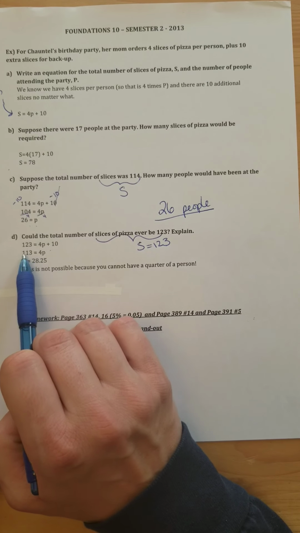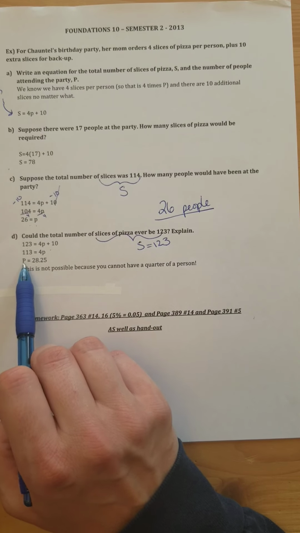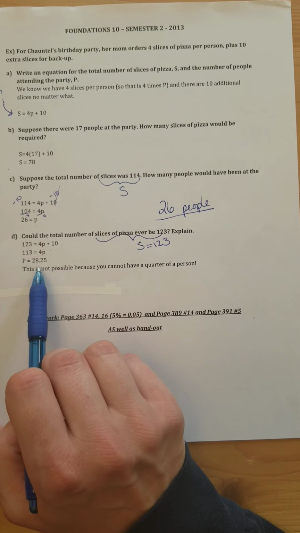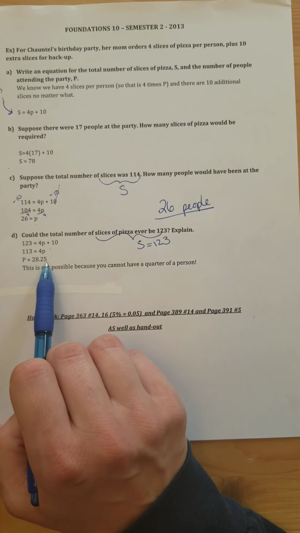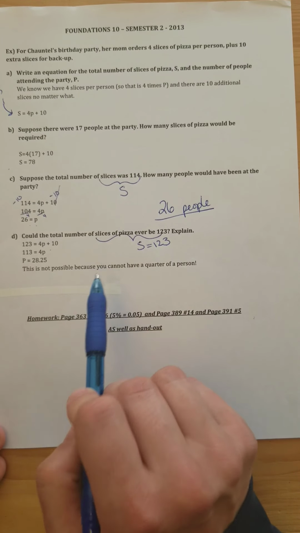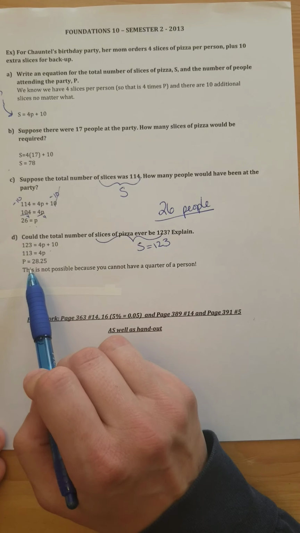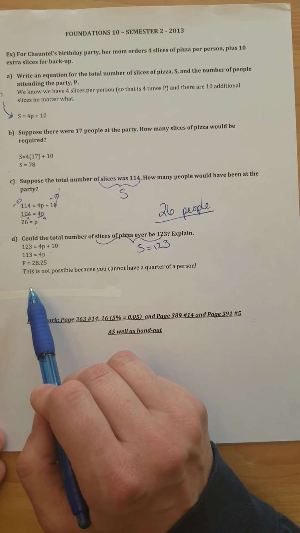And when I divide this side by 4, I get 28.25. So the number of people I would need at the party is 28.25 people in order to get 123 slices. Well, that is not possible because you cannot have 0.25 of a person there. It's either 28 people or 29 people.